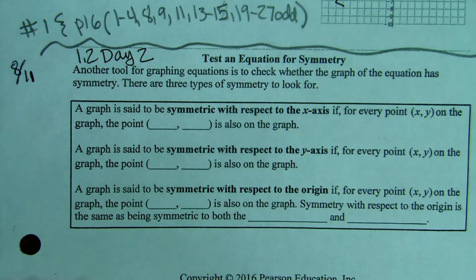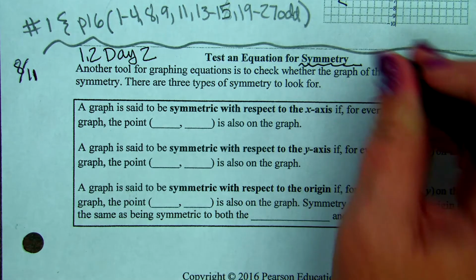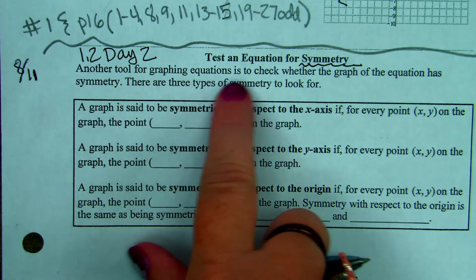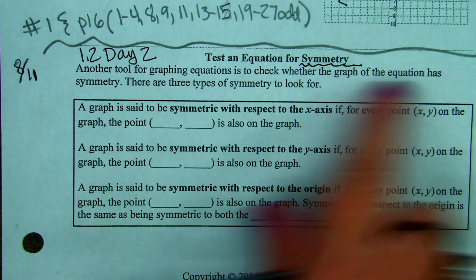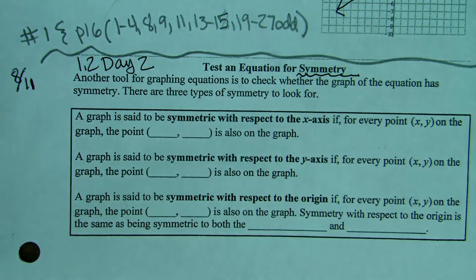Test an equation for symmetry. We're going to look for symmetry. Another tool for graphing equations is to check whether the graph of the equation has symmetry. There are 3 types of symmetry to look for.